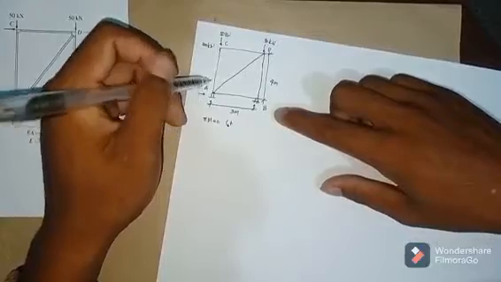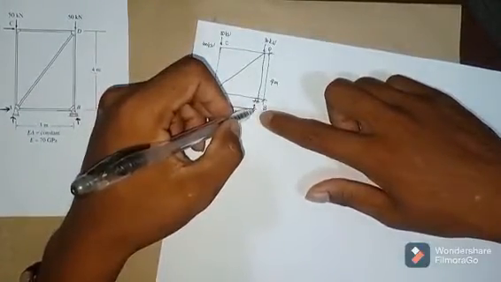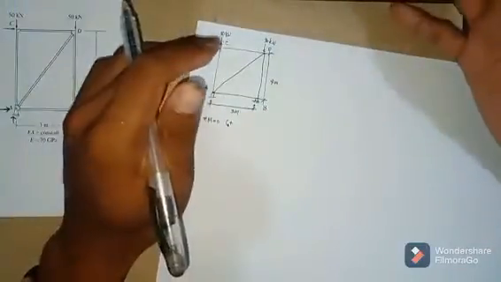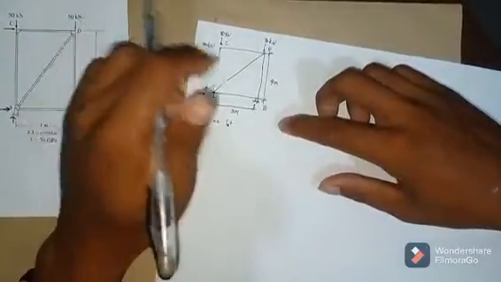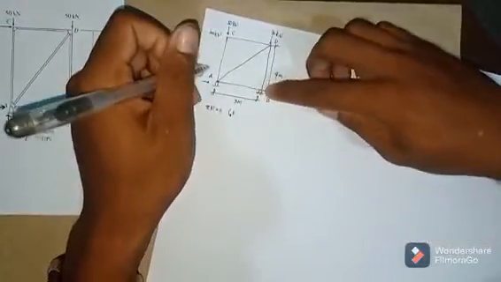So mag-take muna lang tayo ng moment sa may B para madali na lang yung pagkuha ng mga forces mamaya. So sa point B tayo.